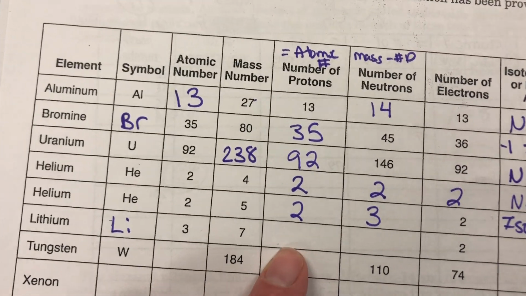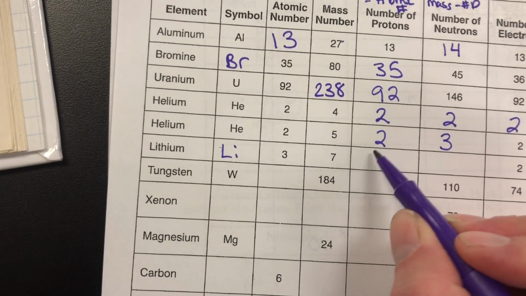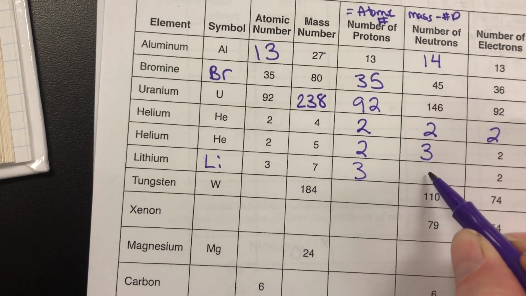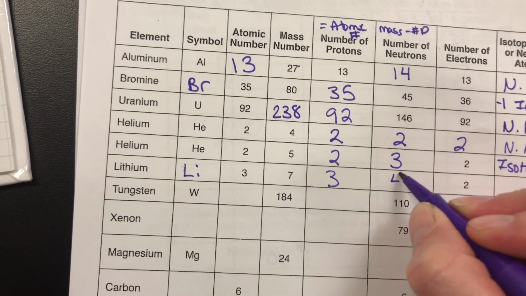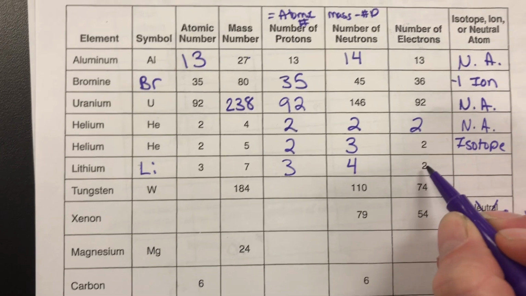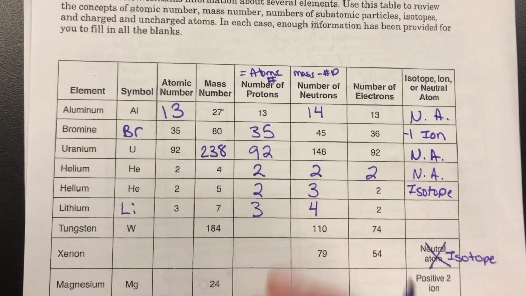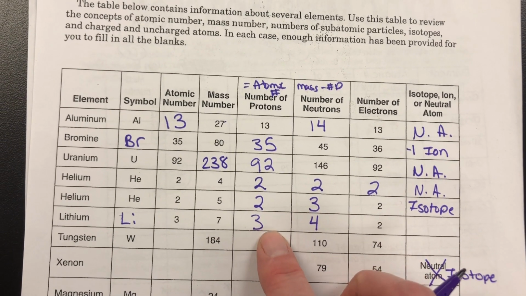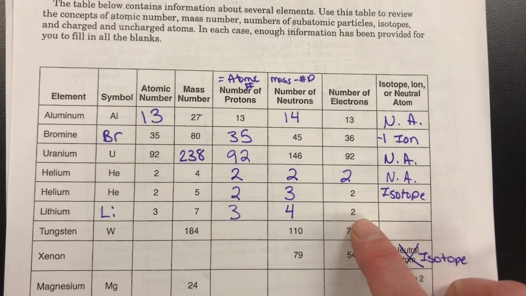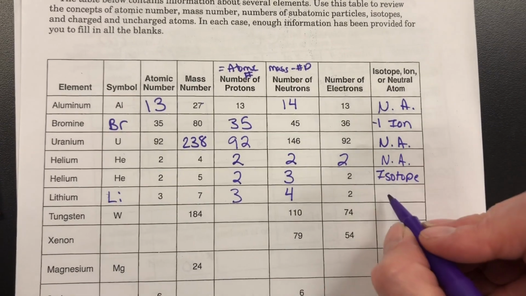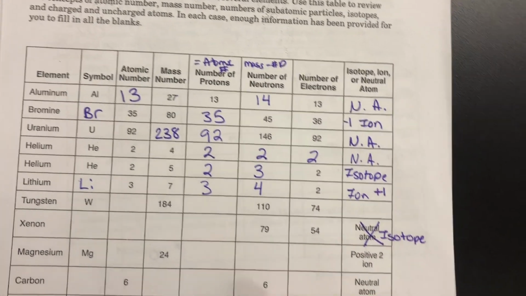The number of protons is the same as our atomic number, so that is a 3. The number of neutrons is our mass minus our number of protons, so 7 minus 3 is 4. And our number of electrons is 2. So we looked at our mass, we found it was not an isotope. Is it an ion? So let's compare. Our number of protons is 3. Our number of electrons is 2. Those are different. We've lost an electron. So this is an ion with a +1 charge.